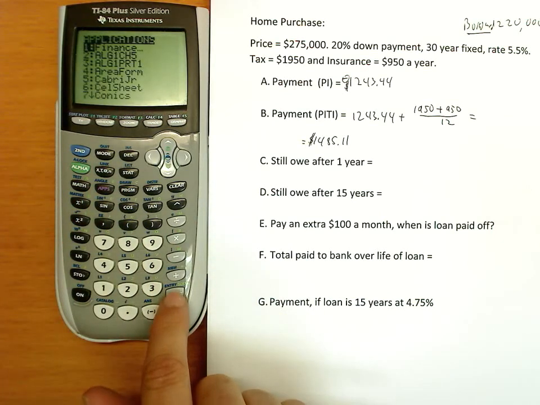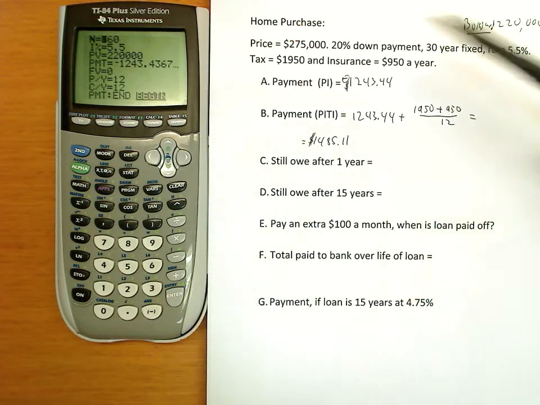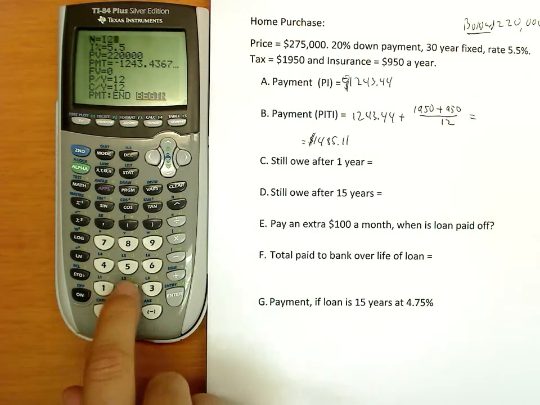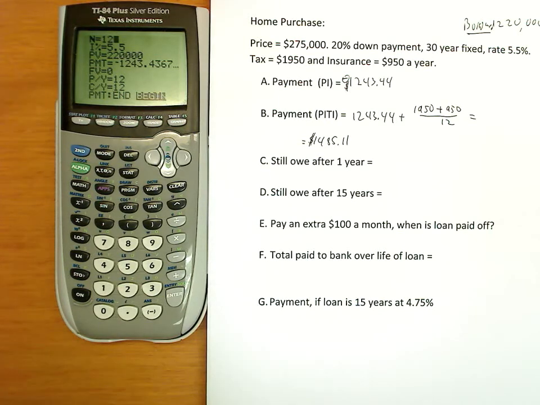We go back into the finance calculator. The problem is still set up as it was. 1 year later is 12 months. So the only change I need to make is N is 12.